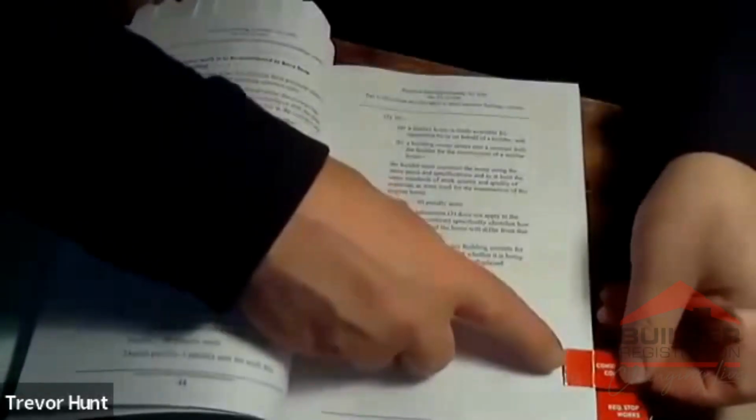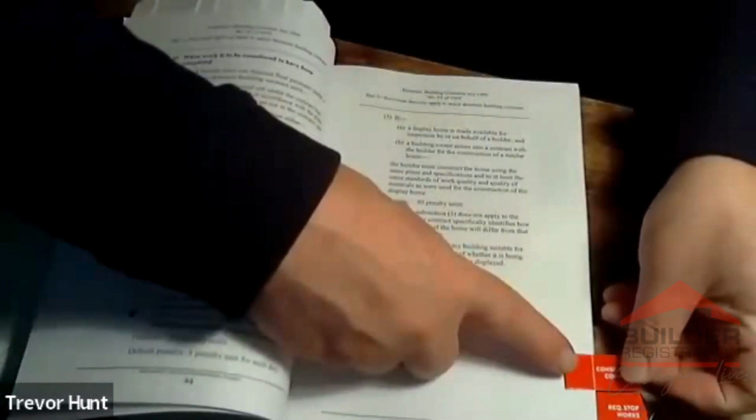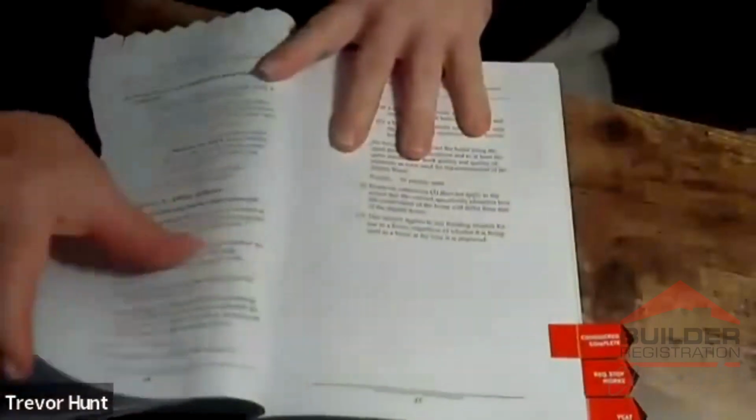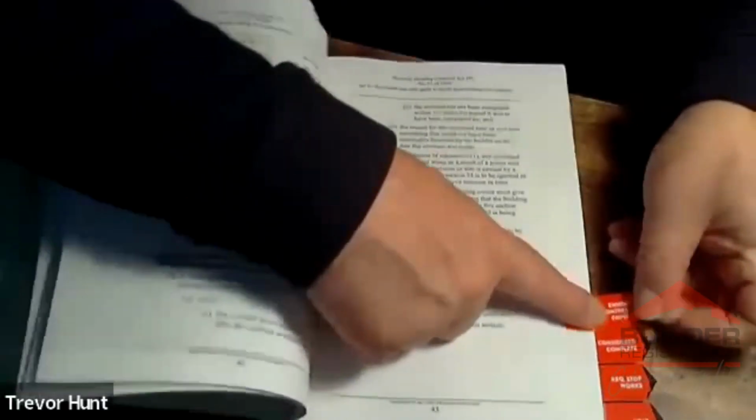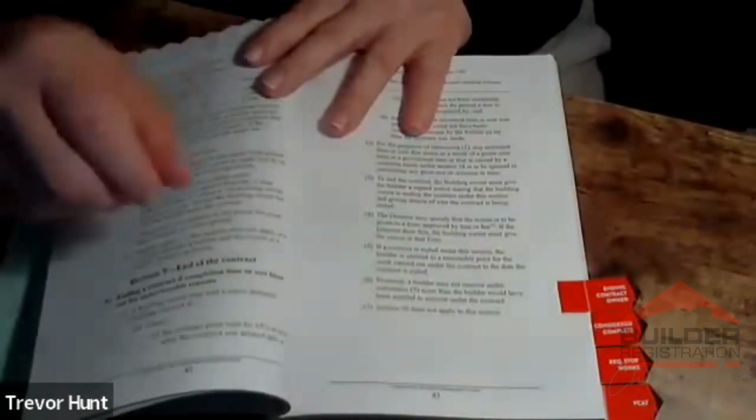So considered complete, in this particular case, I'm going to do on page 45. And then over the page on page 43 is where I'm going to be putting in my ending a contract, the owner, which is all to do with section 41, which is talking about our 15% or 1.5 times build length. That is our ending the contract, page 43.